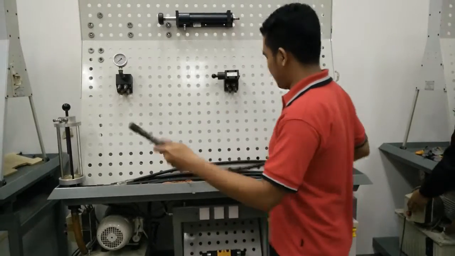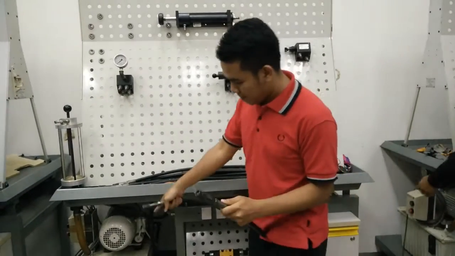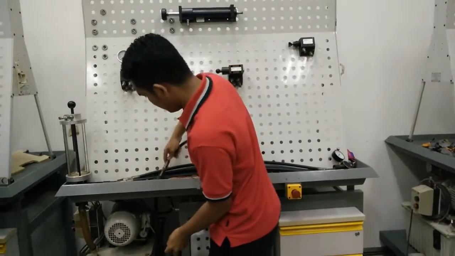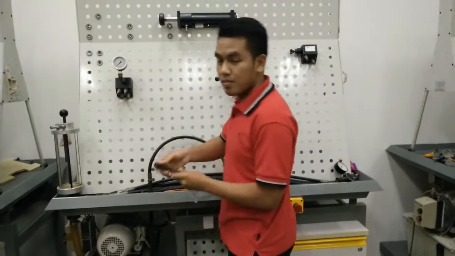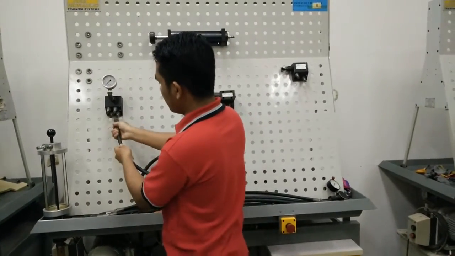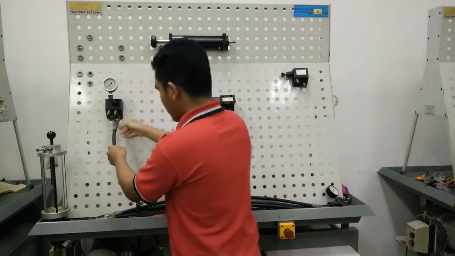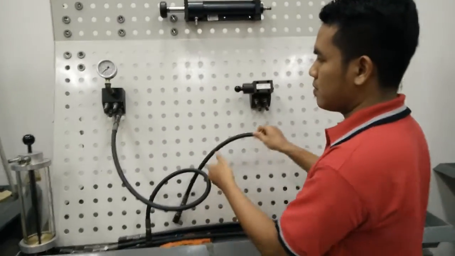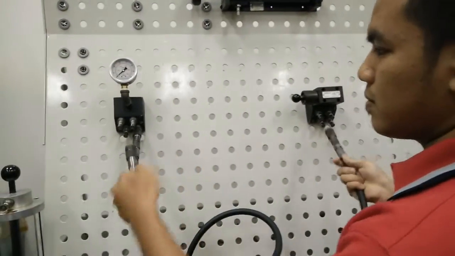Firstly, we begin our connection from the pump unit to the pressure gauge, and then from the pressure gauge to the 4/2-way directional control valve.